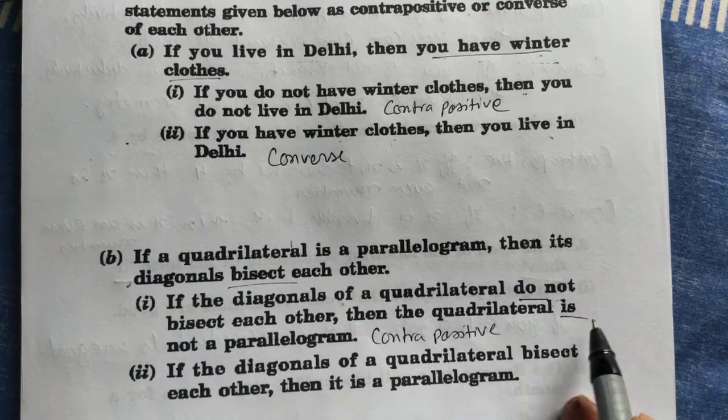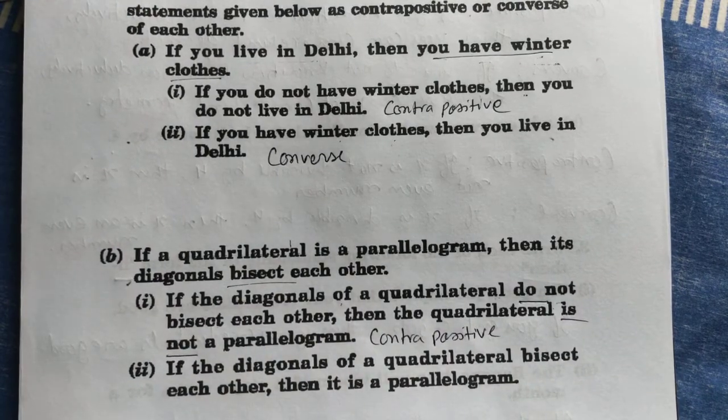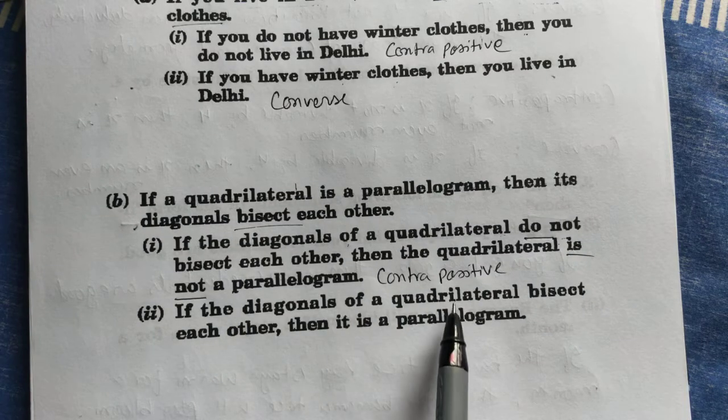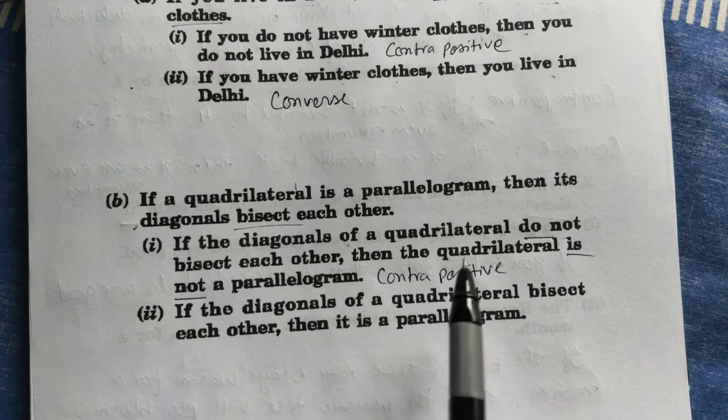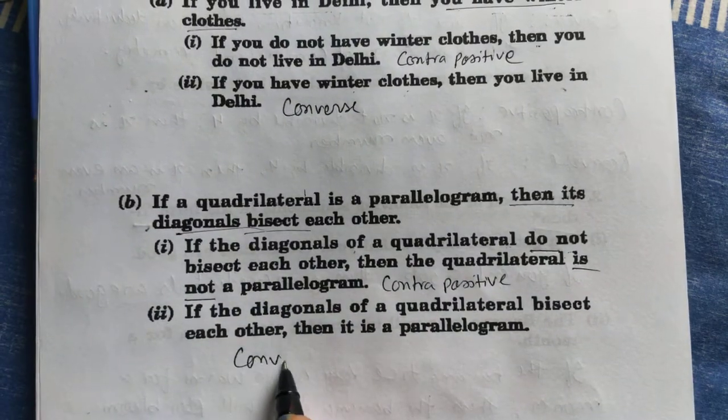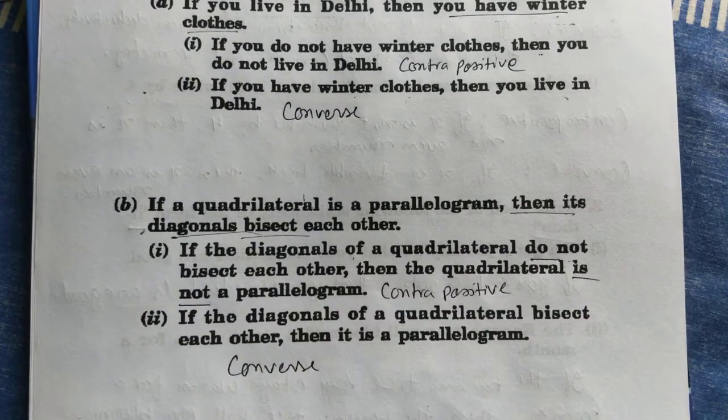Here also "not a parallelogram", negation, so contrapositive. If the diagonals of a quadrilateral bisect each other, then it is a parallelogram. They are using the same statement, which means it's converse. Okay, you can pause the video and write all the solutions. Thank you.